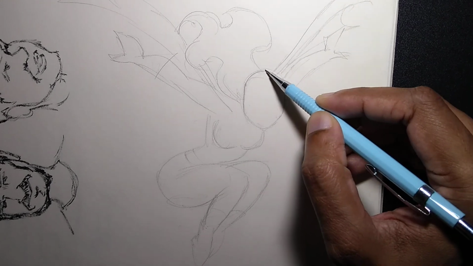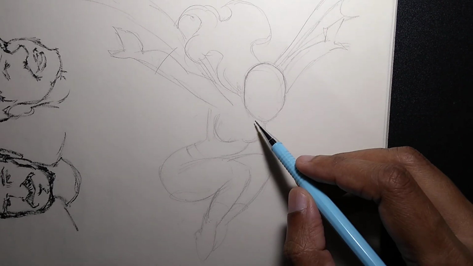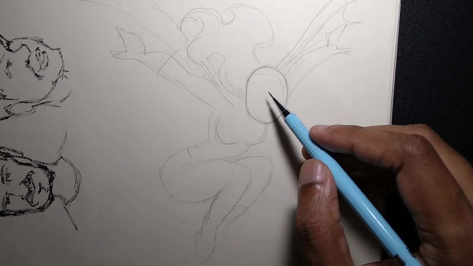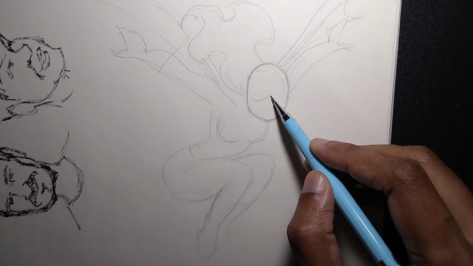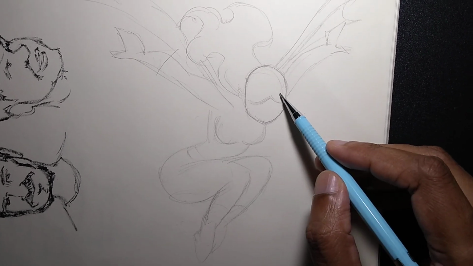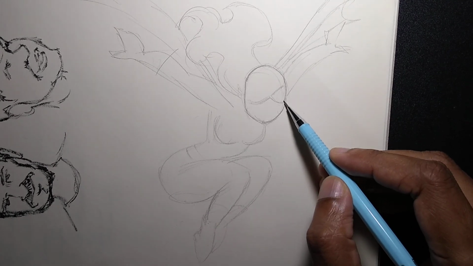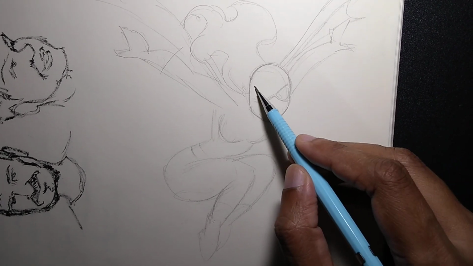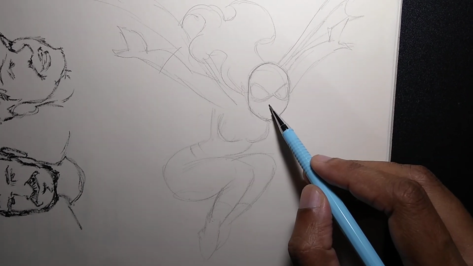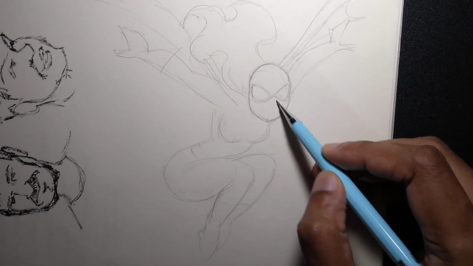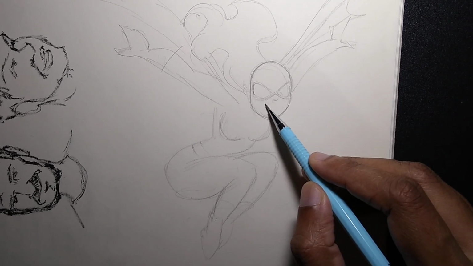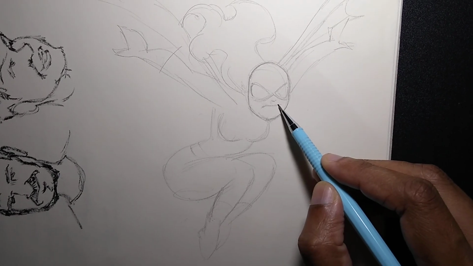You have a C curve here, and then another C curve here and a C curve here. Even the mask, there's a C curve here, a C curve here. The nose, and then the mouth.